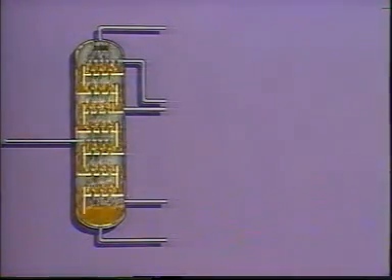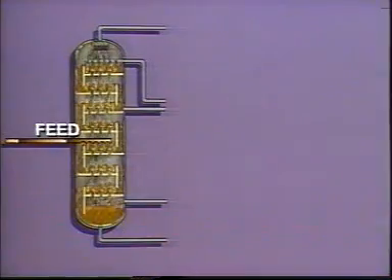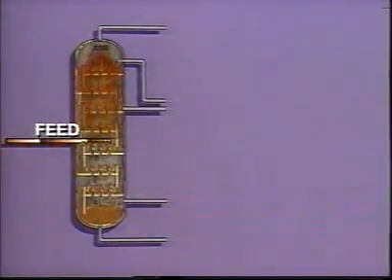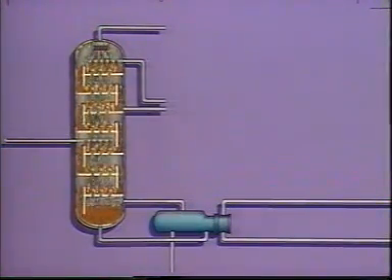Let's take a look at how the whole operation works. The feed to a distillation column is often preheated by a furnace or a heat exchanger. When the feed enters the column, some of the lighter components immediately vaporize and begin moving toward the top of the column. The majority of the heavy components do not vaporize and begin working their way down the tower as a liquid. At the bottom of the tower, most of the liquid is removed as bottom product.